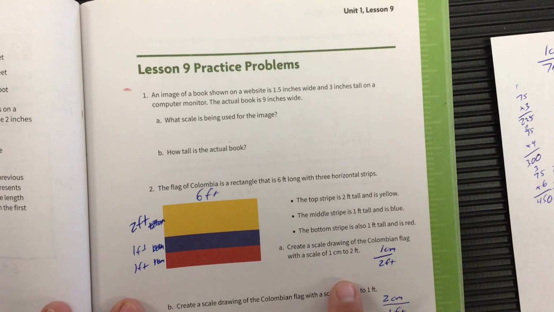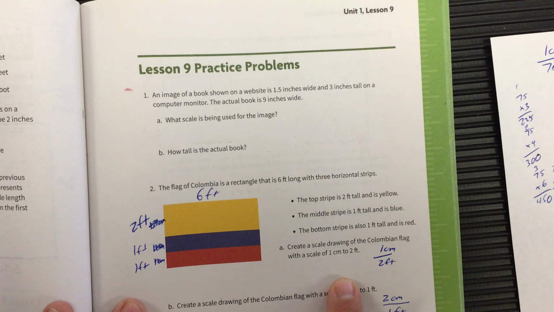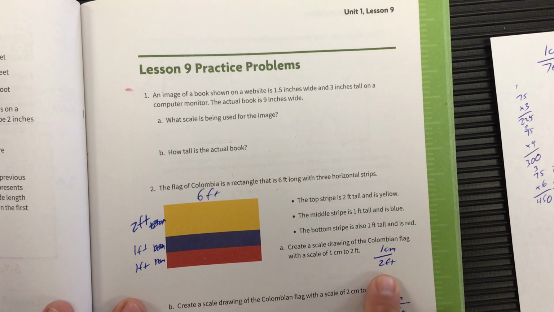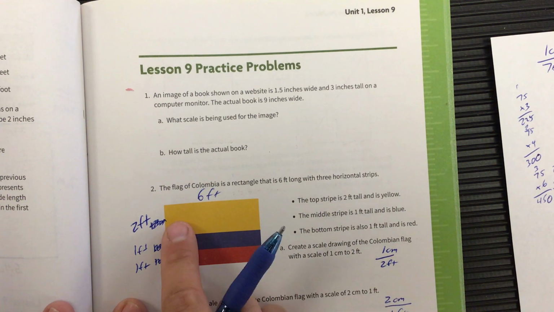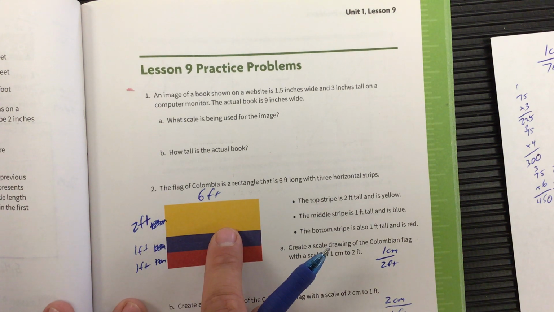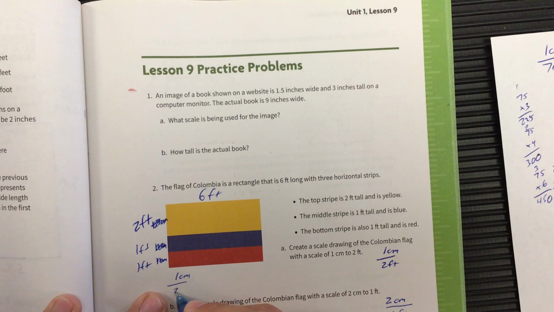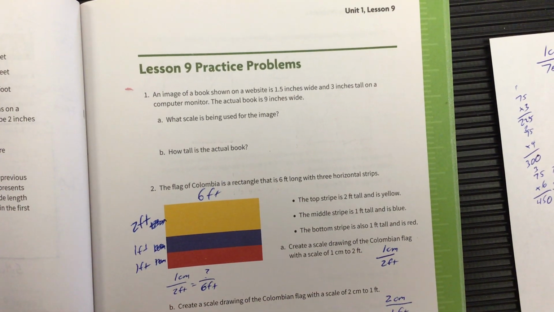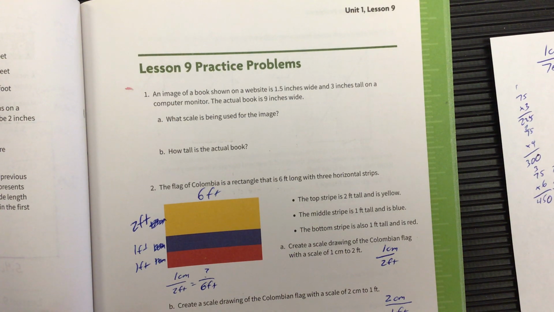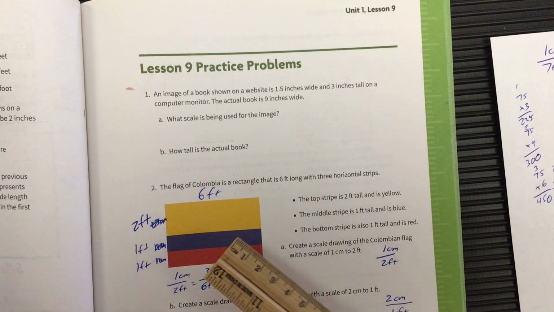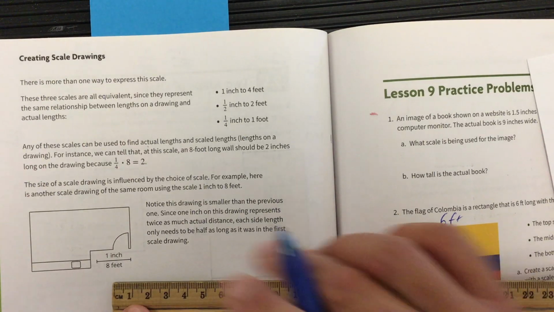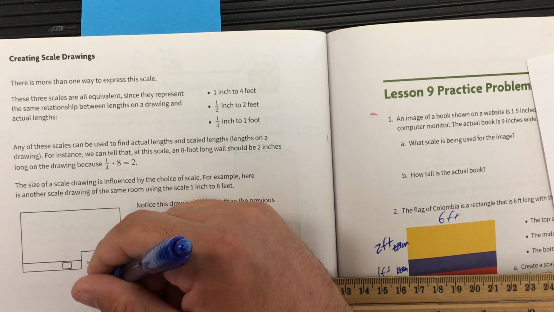So let's just talk about how I'm going to draw this. If 1 centimeter equals 2 feet, how many centimeters am I going to make the drawing? If 1 centimeter equals 2 feet, how wide do I have to make my 6-foot flag? 3, right? So this flag, let's draw it over here, is going to be 3 centimeters wide.